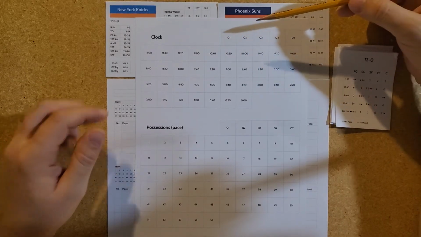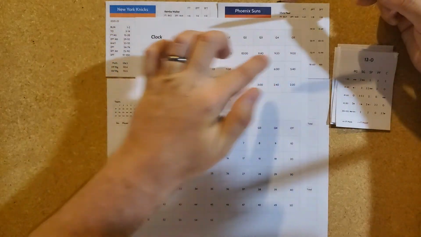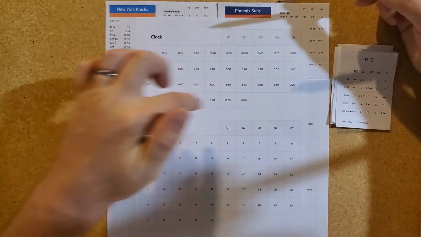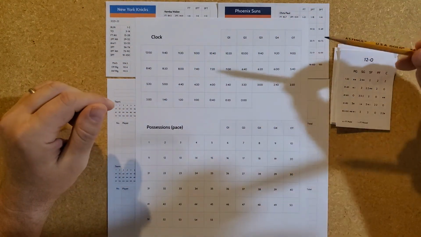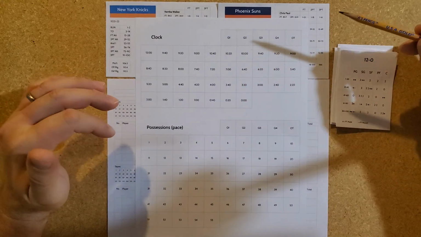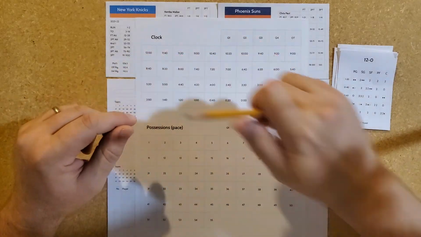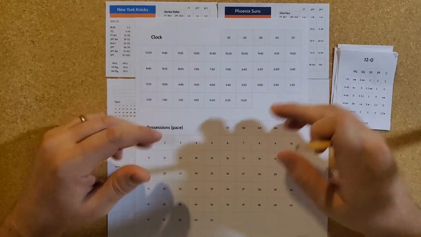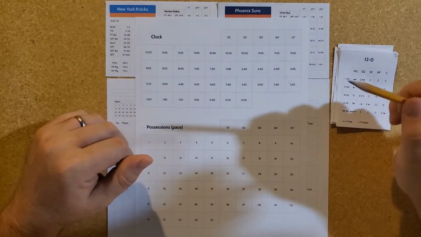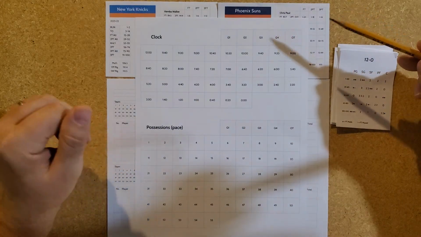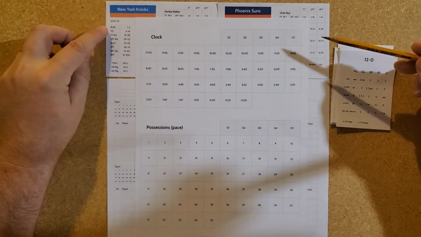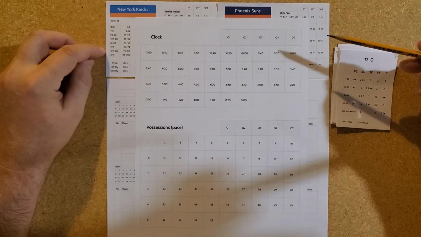So you keep it on the first quarter, start at 12 minutes, and then you begin working your way down. Each possession, so each time you roll for a team, that's a possession. So you would roll, figure out what happened, move the clock, roll again, figure out what happened, move the clock. And you do that for each possession, whether it's a turnover or a scoring run or free throws or shots or whatever.